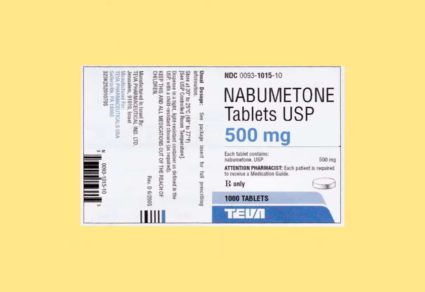For example, if a doctor orders 500 milligrams of nabumetone and you have 500 milligram tablets of nabumetone, go ahead and administer one tablet. But maybe you only have 250 milligram nabumetone tablets. So in that case, you would have to administer two. What if you have a choice between the two? One 500 milligram tablet or two 250 milligram tablets? Well, the rule of thumb is that you give the least number of tablets possible. So you would administer the one 500 milligram tablet.